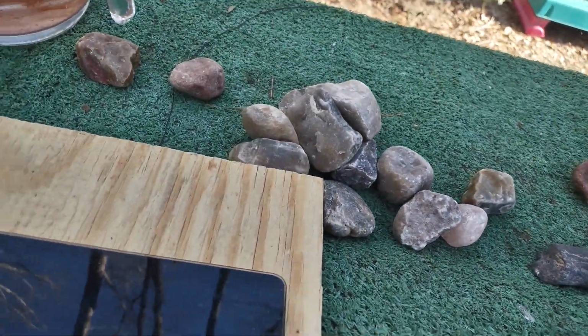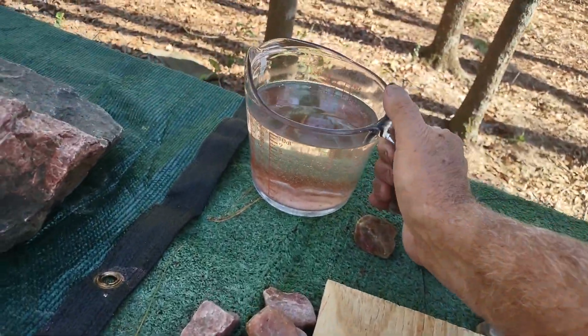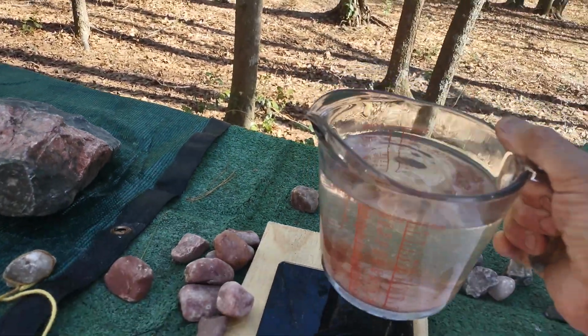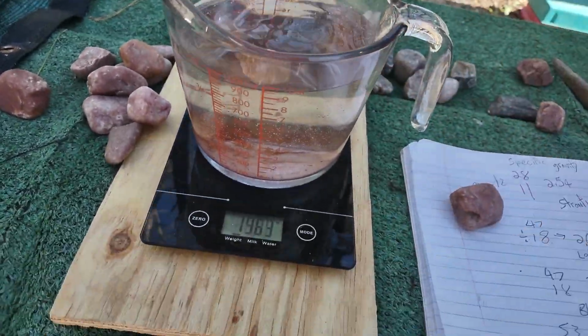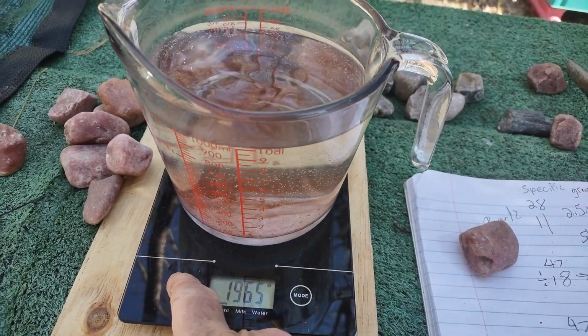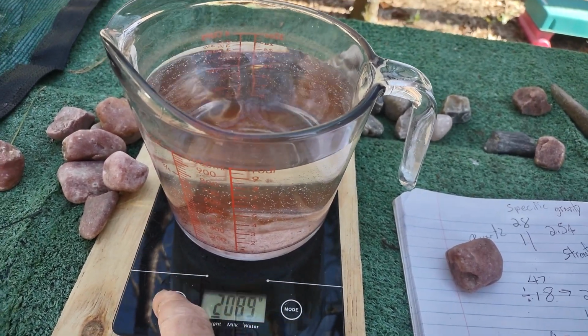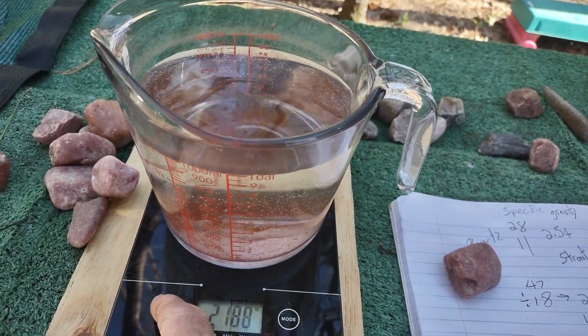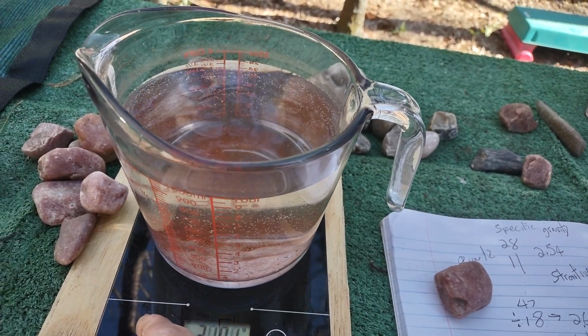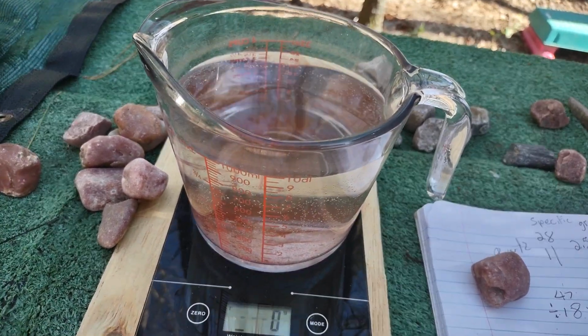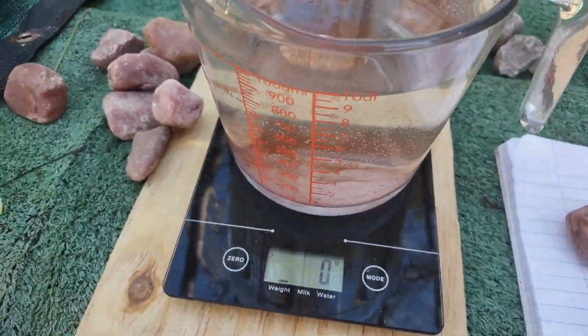So now I take a container with water and put it on the scale. Now I zero out the container. I've got to zero it out. I'm zeroing it out. Okay, it's on zero, zeroed out.